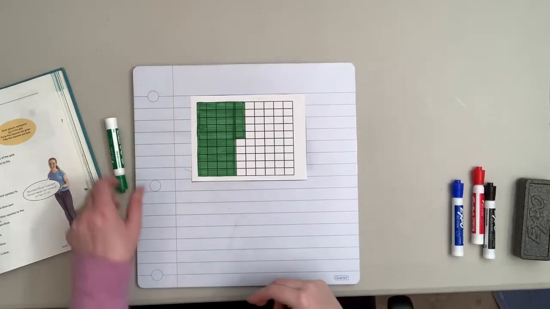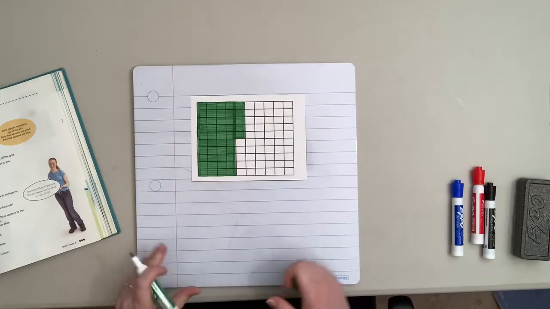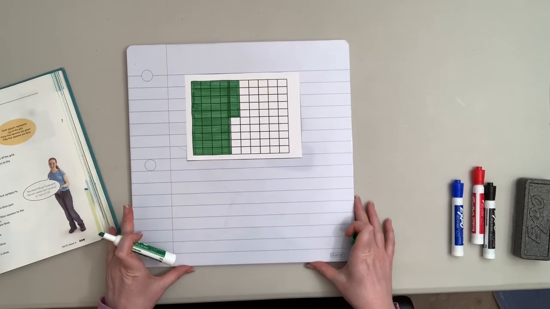Today we're going to explore percents. Let's look at this hundreds grid. It has 100 small squares, and the whole grid represents one whole. There's 4 different ways we can describe the green part of the grid.